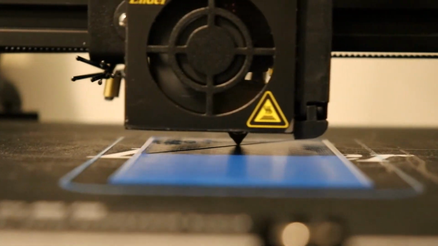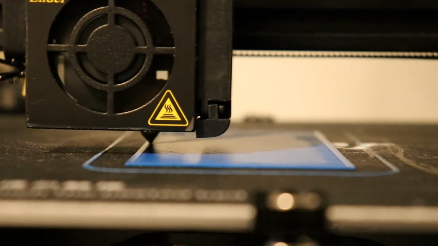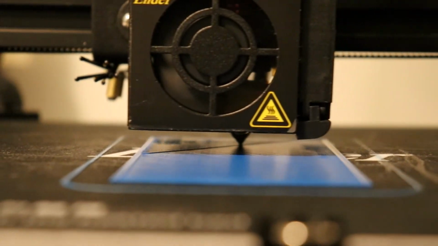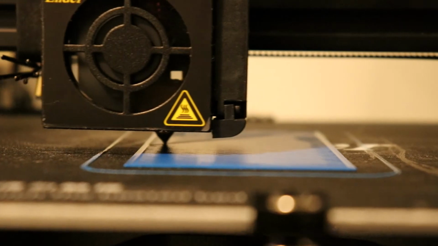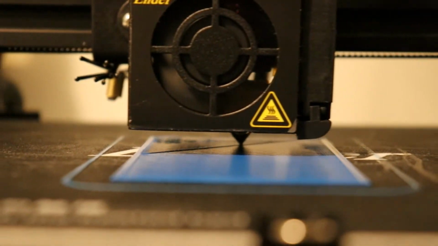This happens at each layer as we build it up. This is currently on the 4th layer, just building a nice secure base for our house. Every good house has a good foundation.